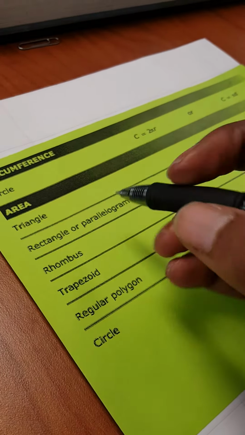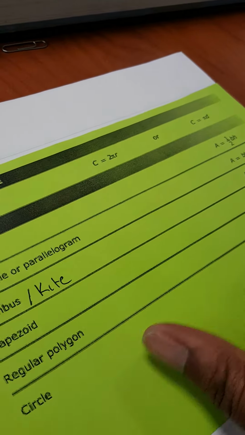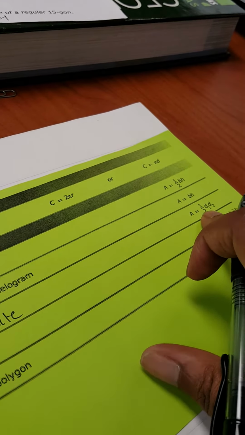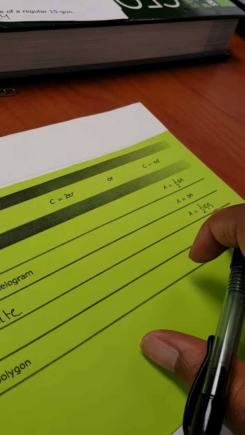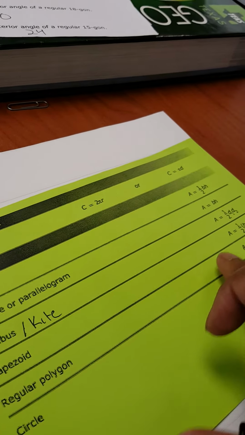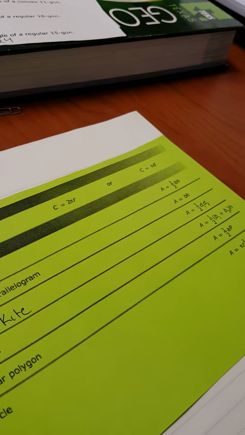We have the area of a rhombus or kite. They have the same formula. It's A equals 1/2 D1 times D2. Do you know what the D stand for? Diagonals. Okay, they stand for diagonals. So if you didn't know, they put diagonals next to it so you can remember. And then we have a trapezoid. It's A equals 1/2 base 1 plus base 2 times height.